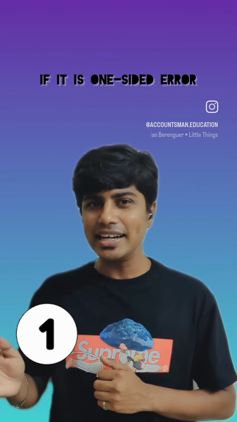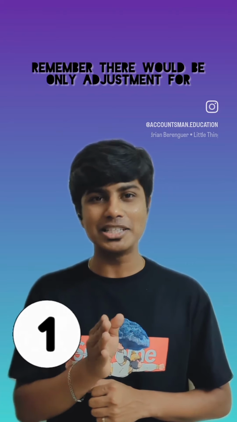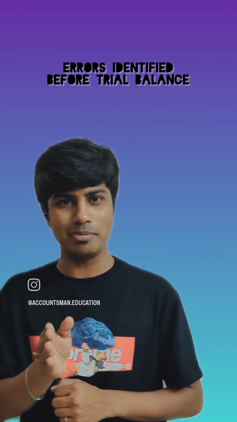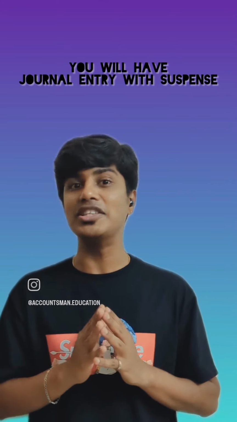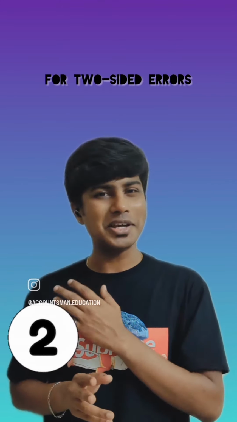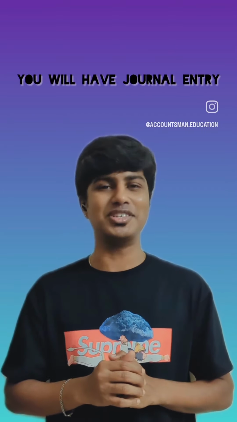Here's a tip on how to solve questions on rectification of errors. If it is a one-sided error, remember there would be only adjustment for errors identified before trial balance. For errors identified after trial balance, you will have a journal entry with suspense. For two-sided errors, in all the three stages, you will have a journal entry.